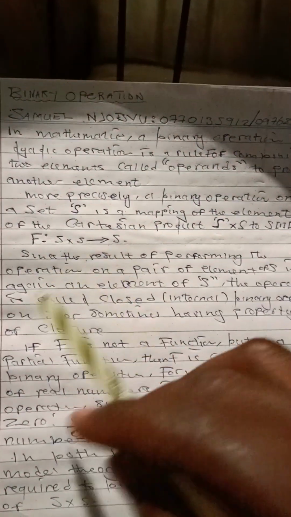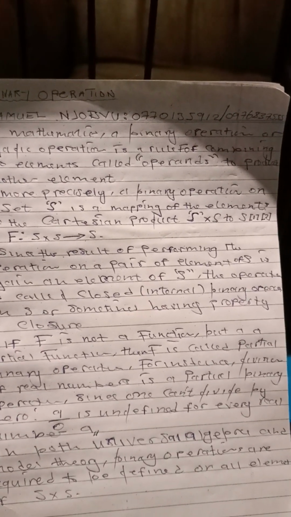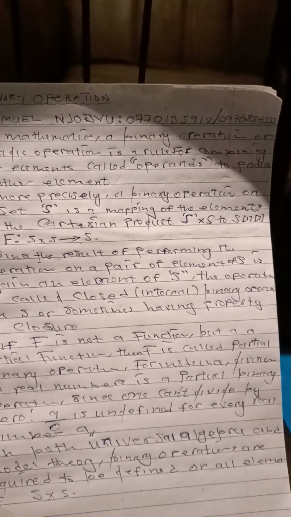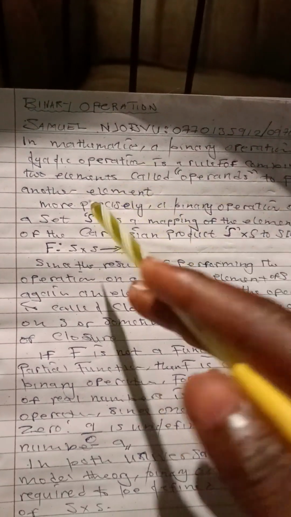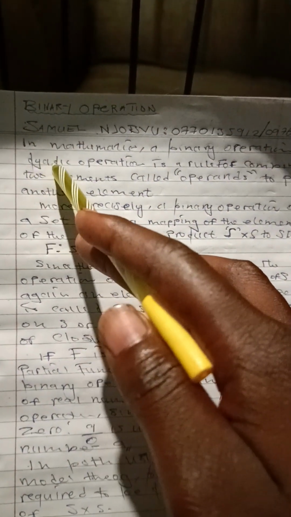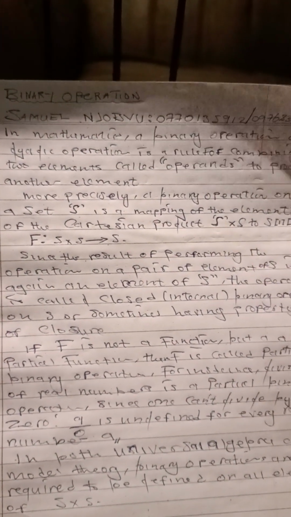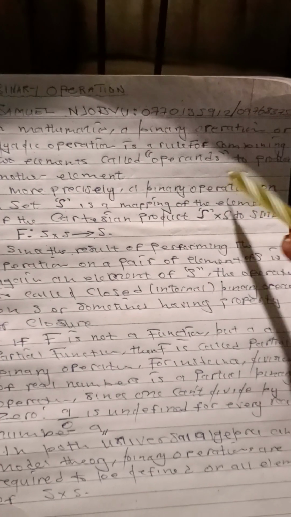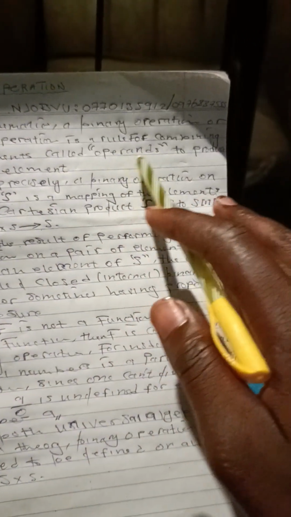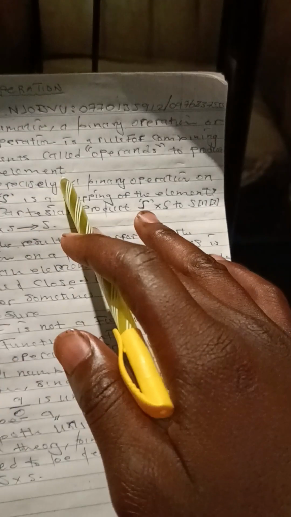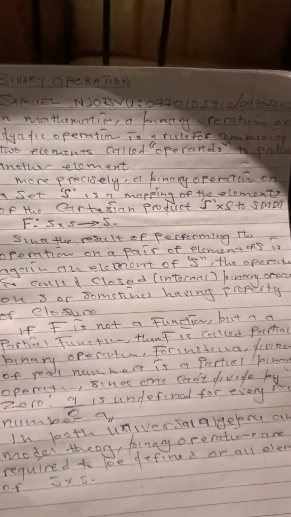I'm saying in mathematics, binary operation is also called the dyadic operation. Dyadic operation, this is the term. It's a rule of combining two elements, called the operands, to produce another element. That is the general definition of a binary operation.